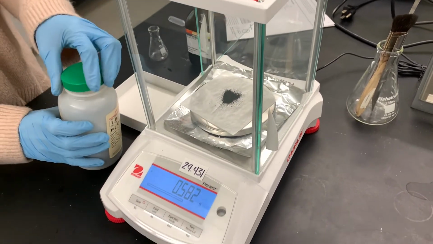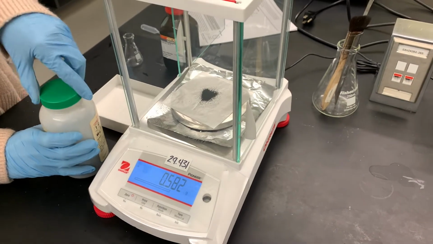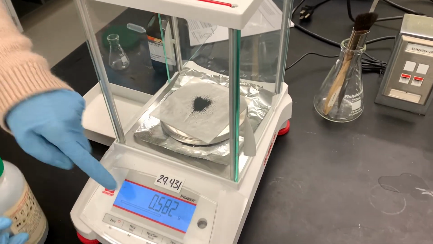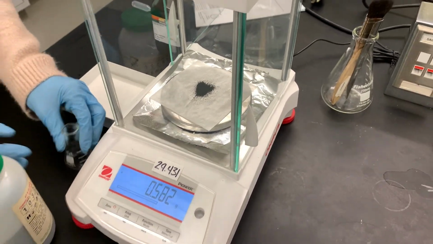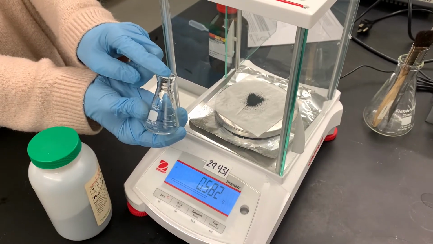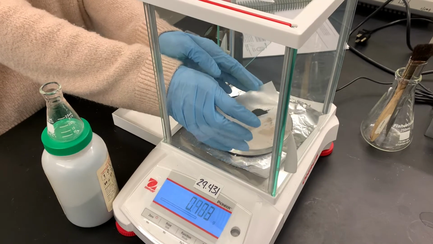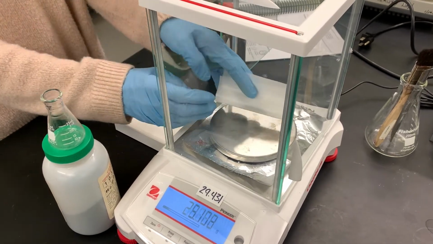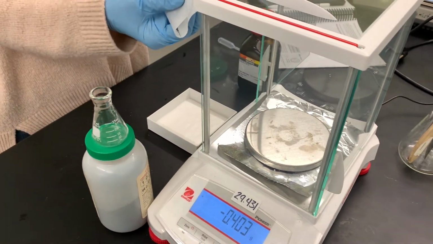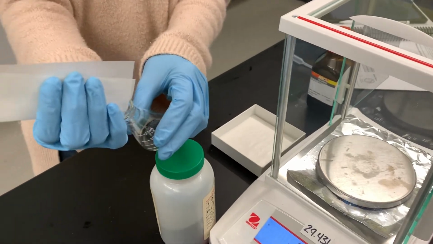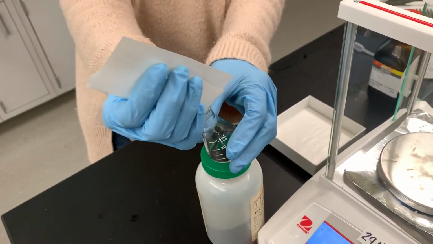Even though it looks black, it's actually a really dark purple. So we're actually going to be using 0.582 grams, and I'm going to be transferring it into this little tiny Erlenmeyer flask. And I'm going to do it right here just because this powder is so fine. Carrying it to the balance, I might spill it.